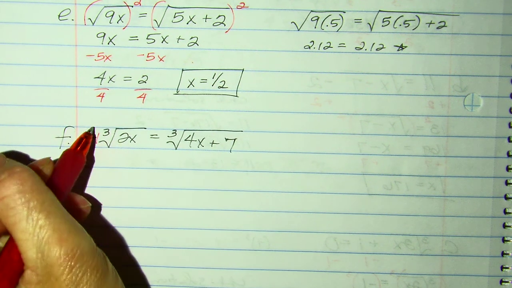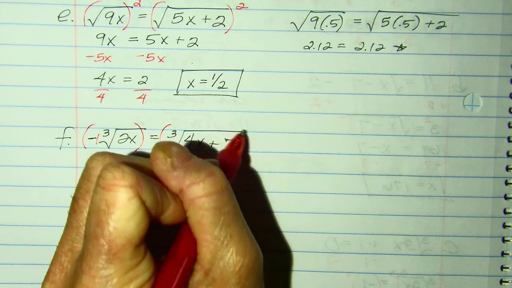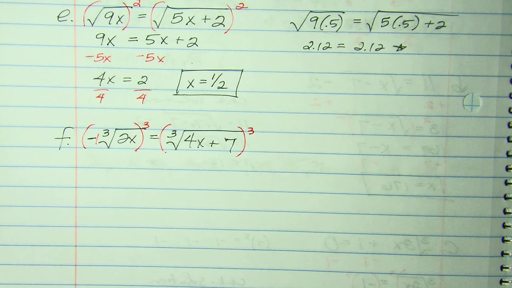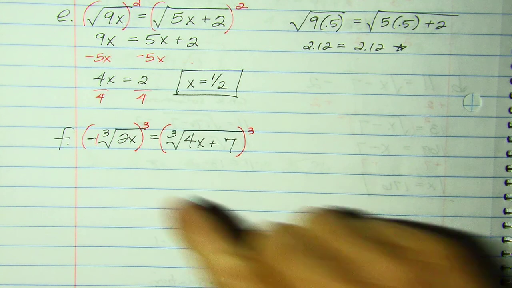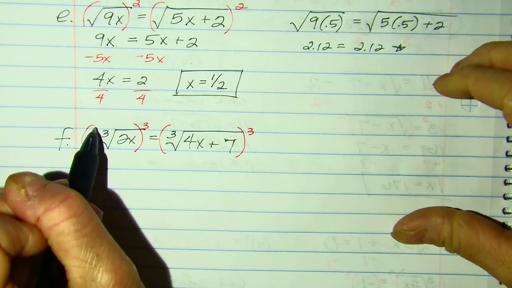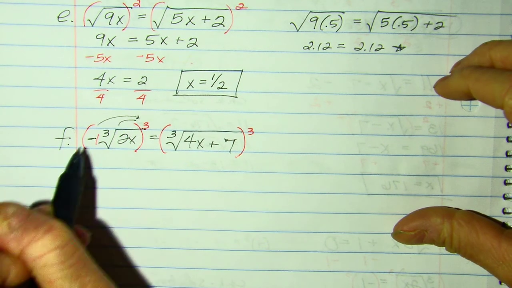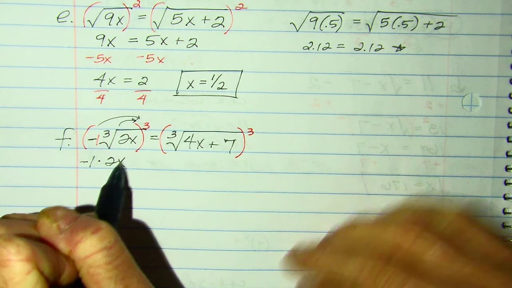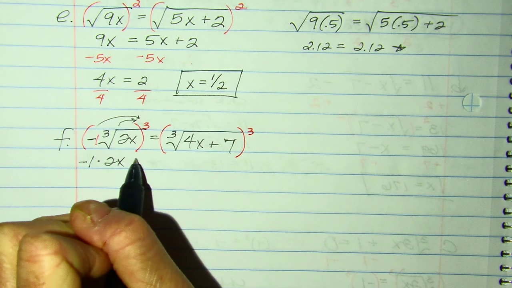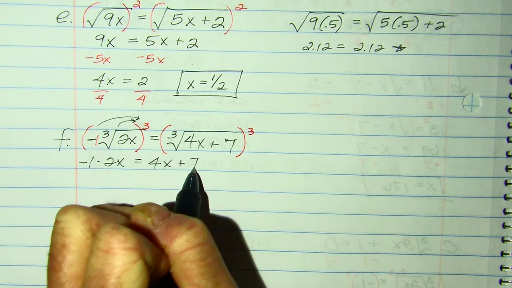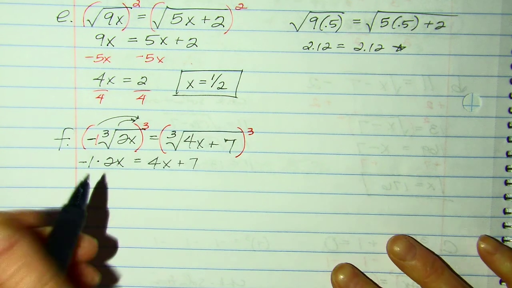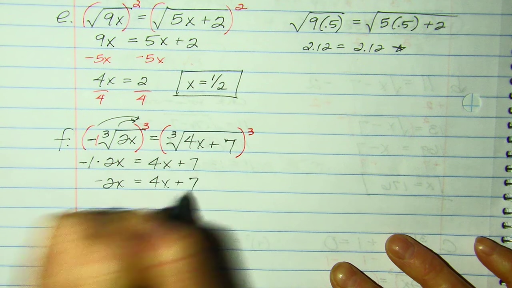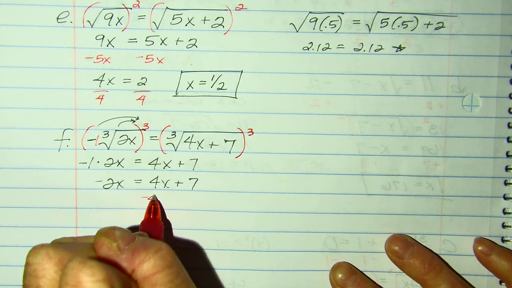So to solve, instead of raising this to the second power, we raise it to the third power because that is what will cancel or undo the cube root. So I have to raise each of these to the cubic power. So negative 1 cubed is negative 1 times 2x equals 4x plus 7. Hopefully you understand why that negative is still there. So that gives me negative 2x equals 4x plus 7. So I'm going to subtract the 4x.